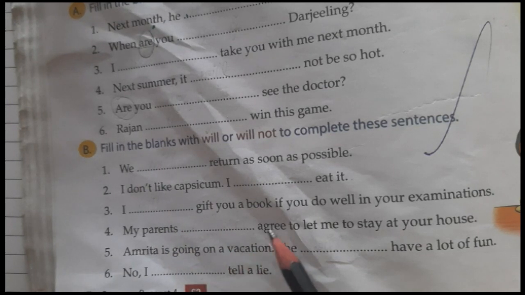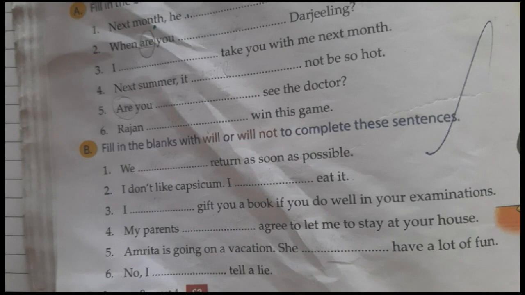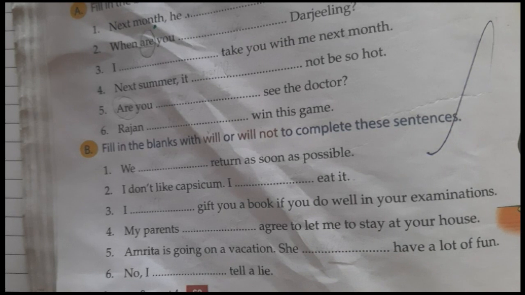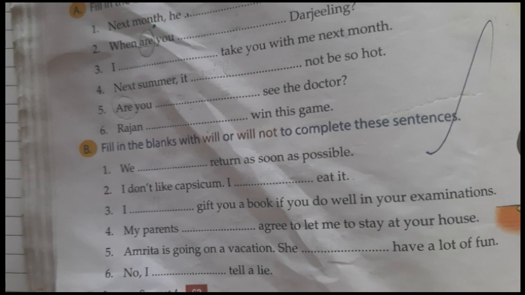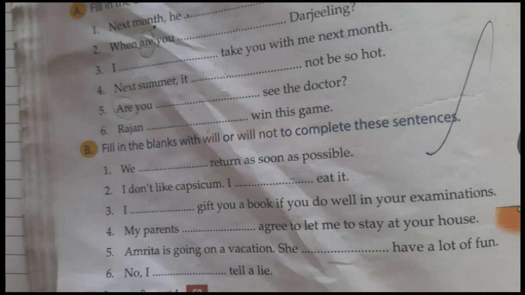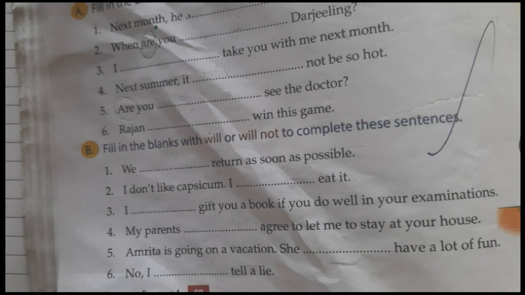My parents dash agree to let me stay at your house. Now this can be anything. My parents will not agree to let me stay at your house, or it can be my parents will agree to let me stay at your house. Now number 5. Amrita is going on a vacation. She will have a lot of fun, or will not have a lot of fun? Yes, it will be, she will have a lot of fun. And the last is, no. Now when no is there, that means the sentence has to be negative. No, I will not tell a lie.